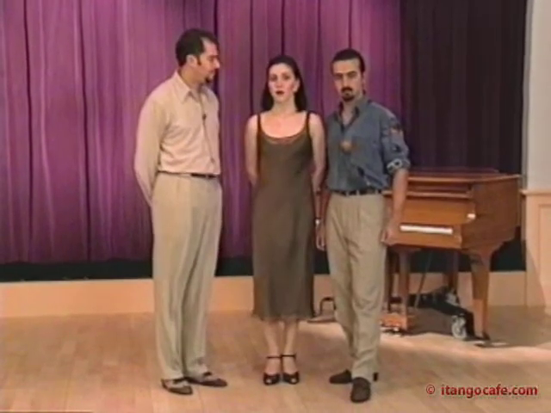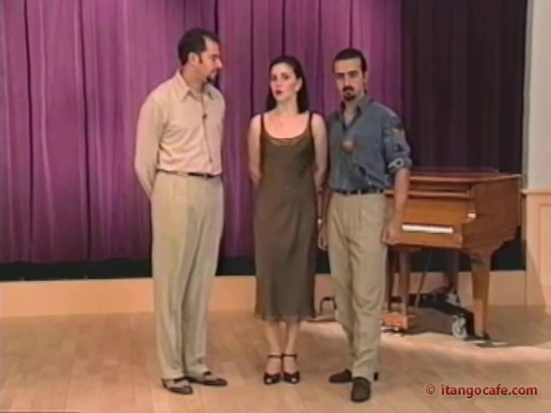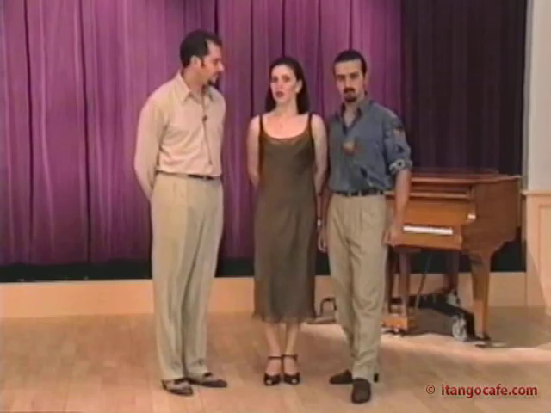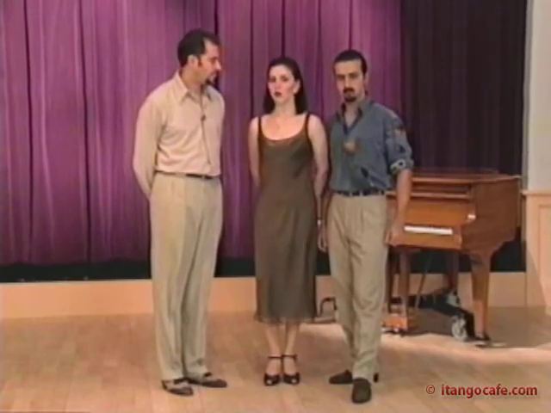Now we're going to see a step that we call the cadena, or the chain step. For those of you that have all of our videos, you'll notice that this step we used in our choreography. But the cadena itself is more appropriate in waltz. In general, the majority of steps that we use in tango, we could use in waltz.